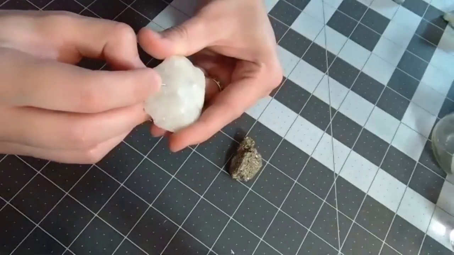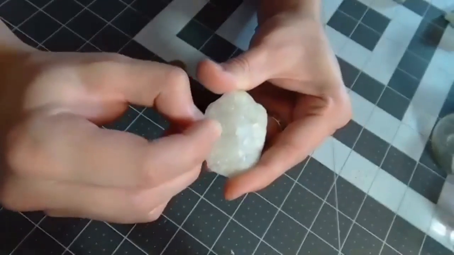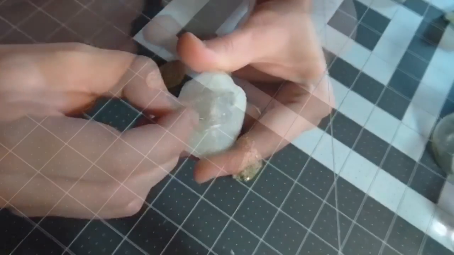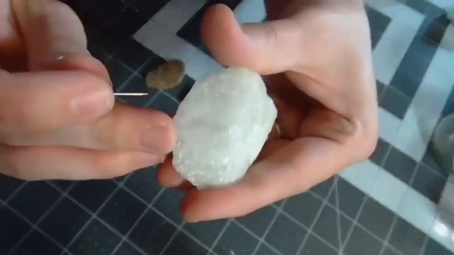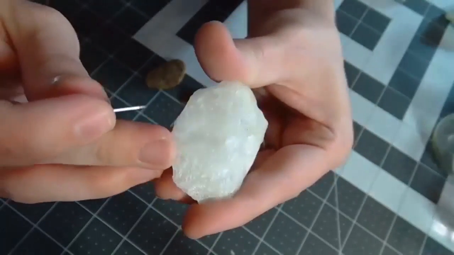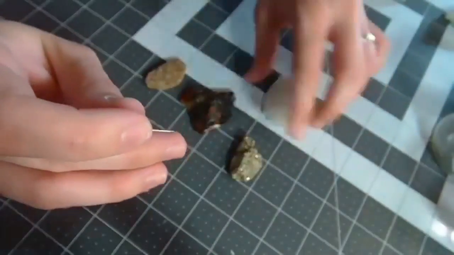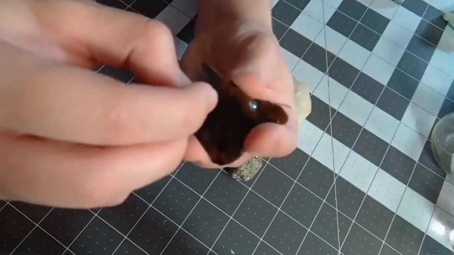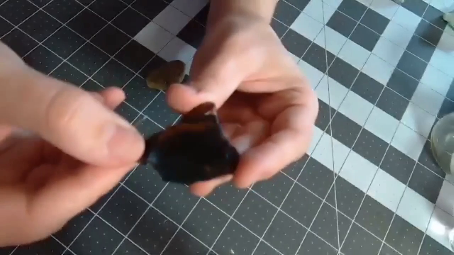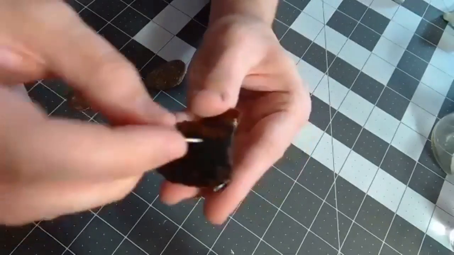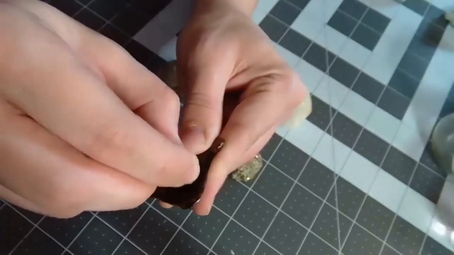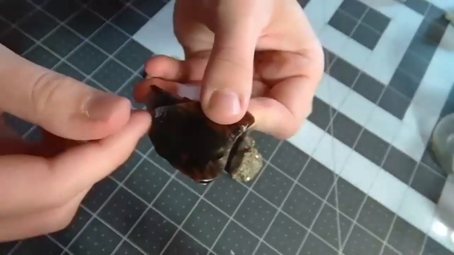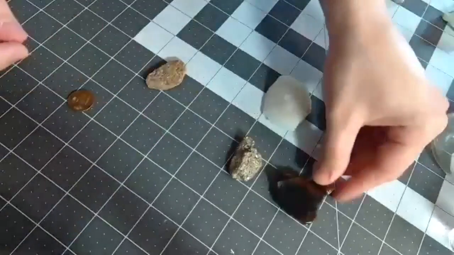So I'm going to take it and try and scratch my quartz here. Nope, I'm not seeing any scratches on my quartz, not at all. I think my quartz is very hard. Let's see about my obsidian. It looks like I can scratch a tiny bit into my obsidian, but then if I brush it away, it's hard to see. So I'm not totally sure about the obsidian.